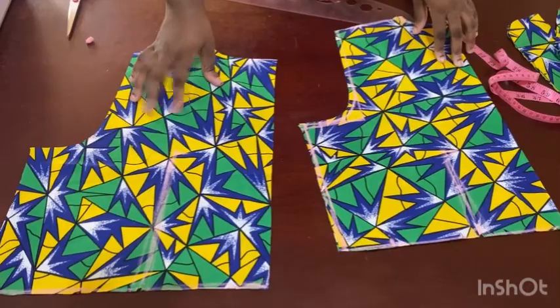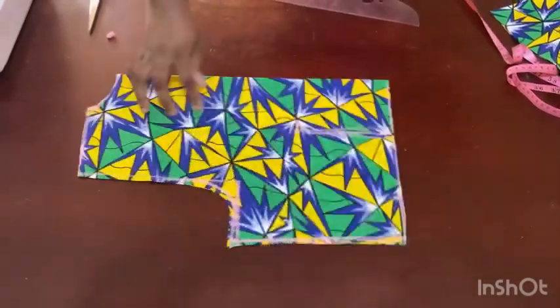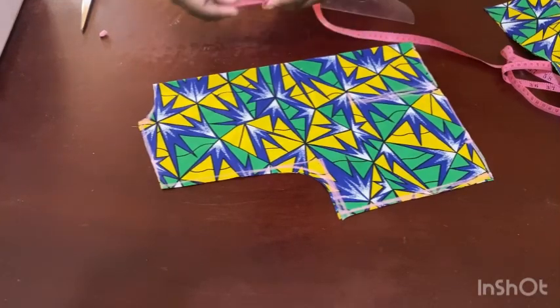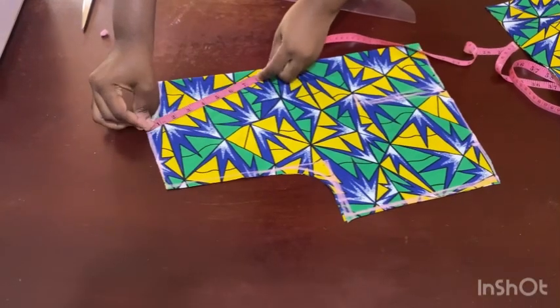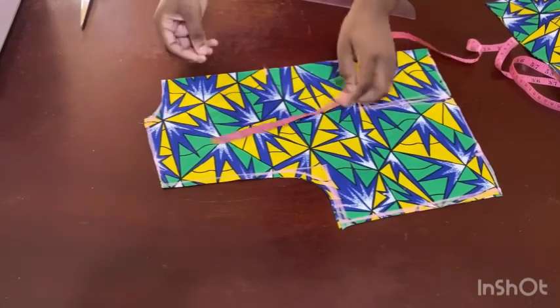So guys, we finished the back. I'm going to set it aside. And then for the front, the next thing we're going to do is from the tip of this neckline here, you're going to come down where you want it to be. So you can decide to do from this point to like 8.5. It depends on you how you want yours to be.